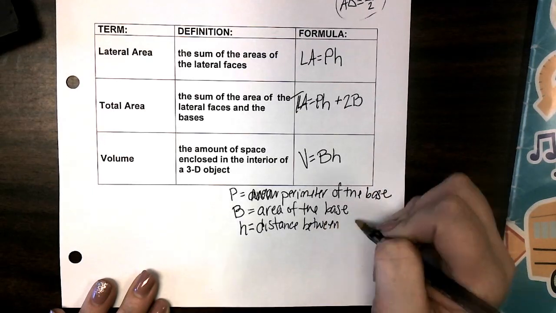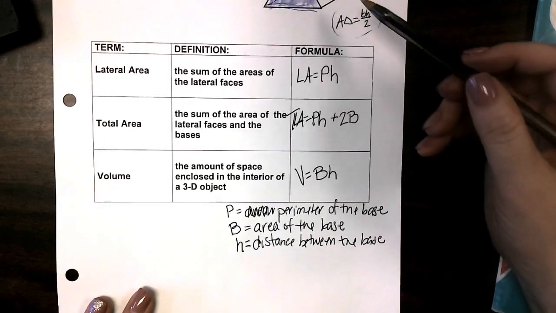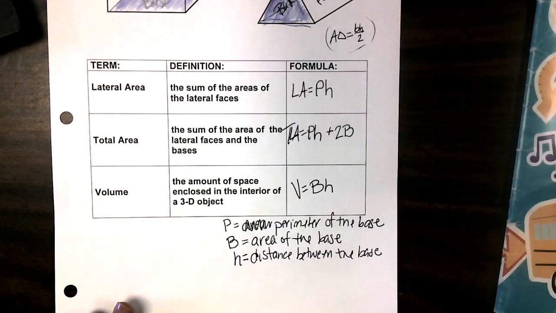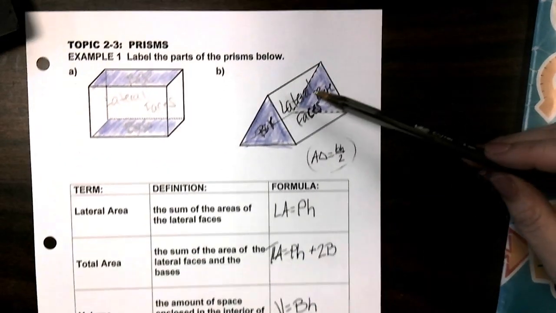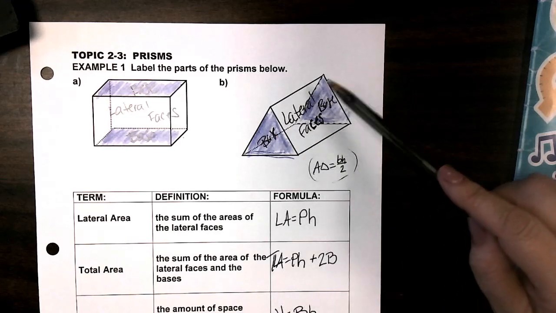And I point that out because so often students misunderstand and think that the height is from the bottom to the top of the prism. And as this one sits, that is not the height. The height is the distance between the bases.